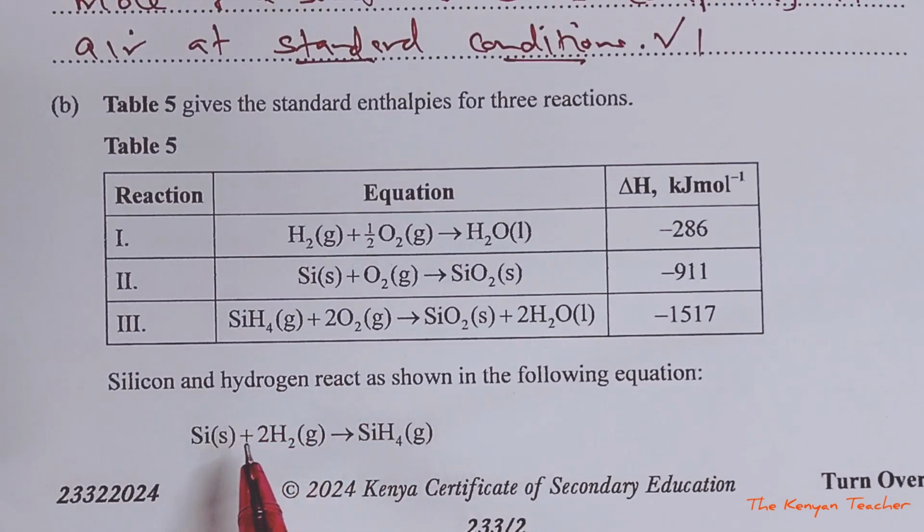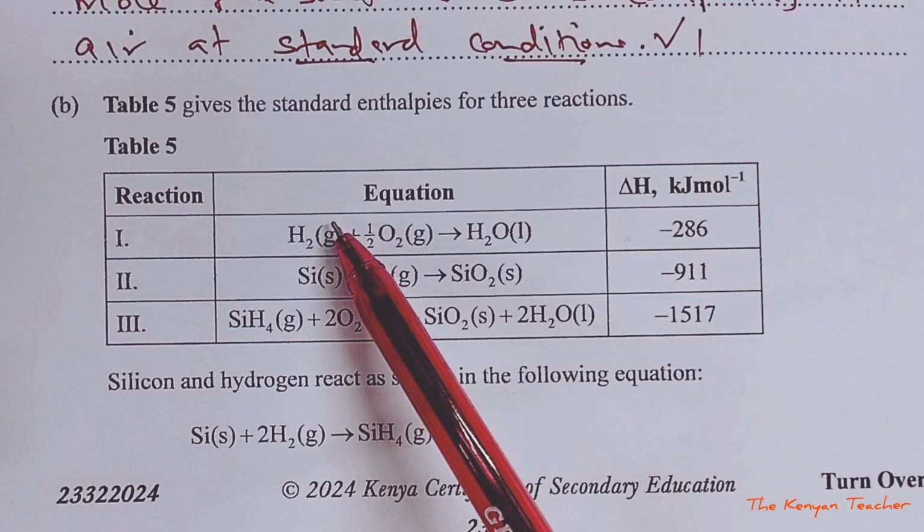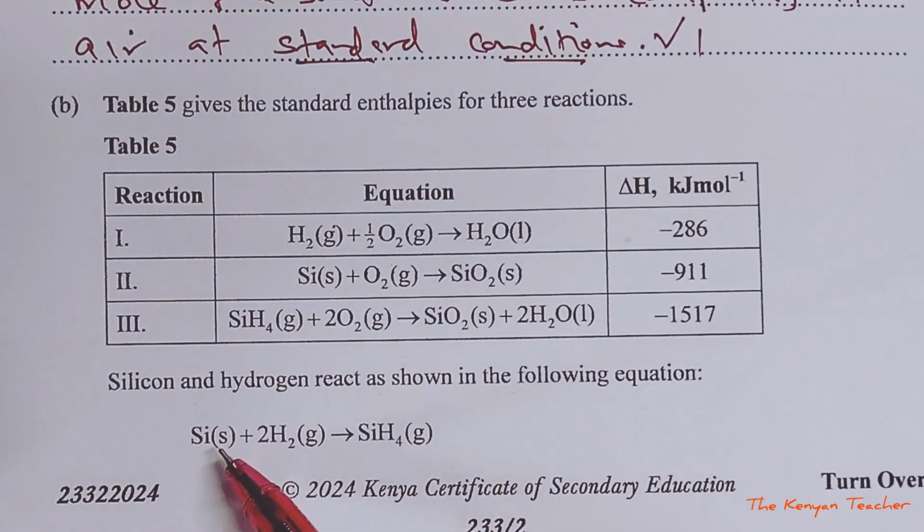And this is where now we apply the Hess's law of constant heat summation. Dear learner, we did a very conclusive video on the same. The video is titled Hess's law simplified. Kindly, if you have time, you can refer to it for more information on what we are about to do. So in simple terms, we are supposed to look at the 4 equations that are here, 3 in the table and the 4th one here.